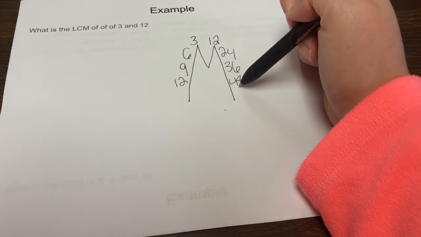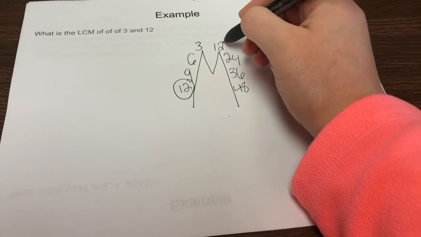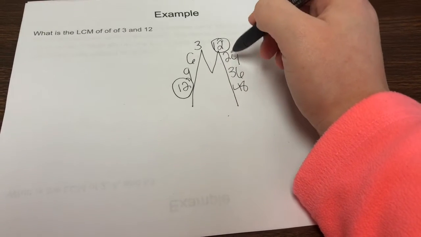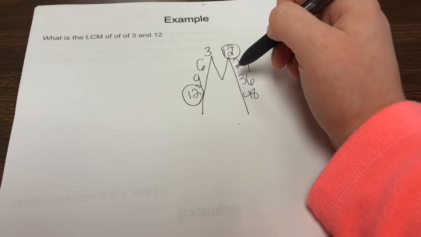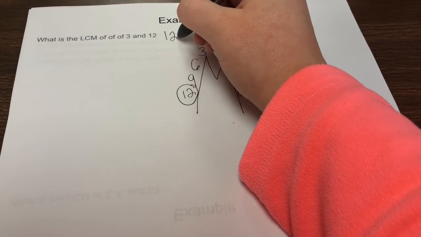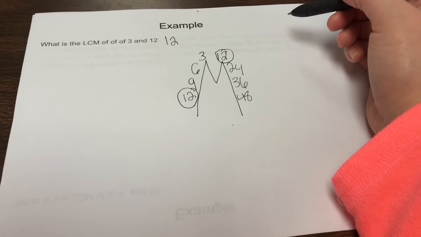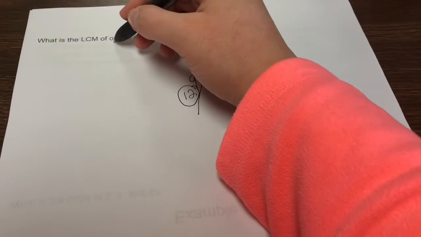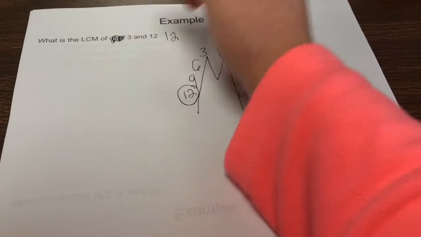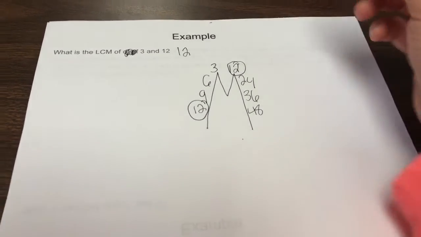Do I have anything in common? And I do. Remember, sometimes the number itself can be its least common multiple. That's the smallest number that they both have in common. What is the LCM of 3 and 12? And it is 12.